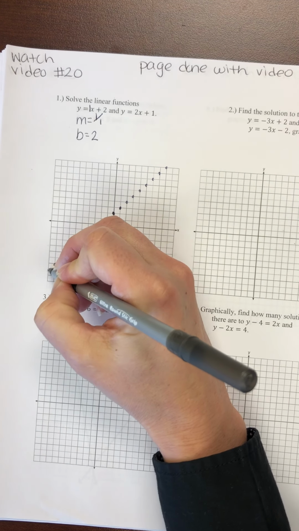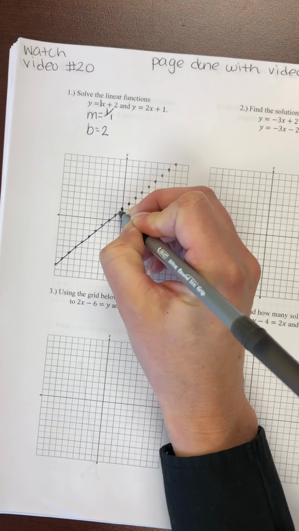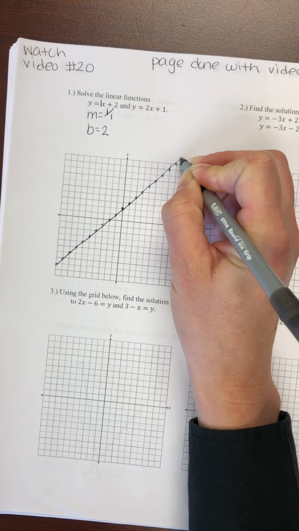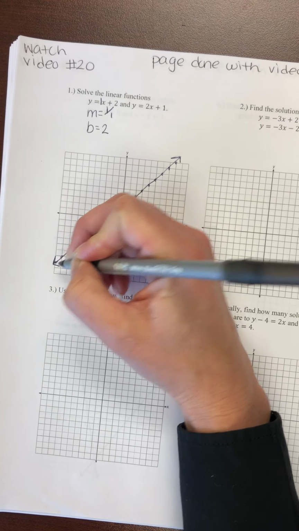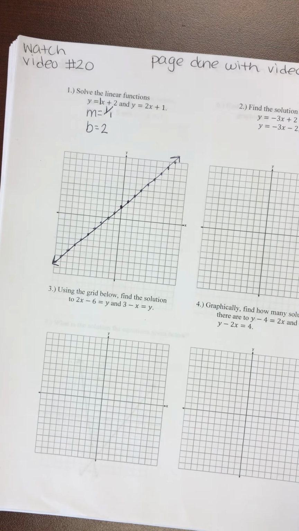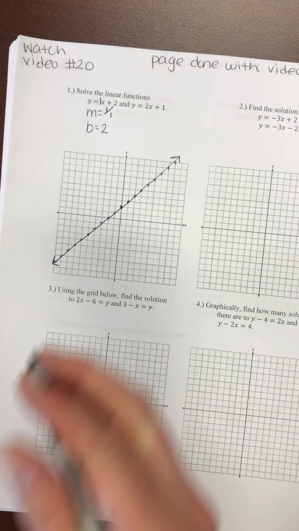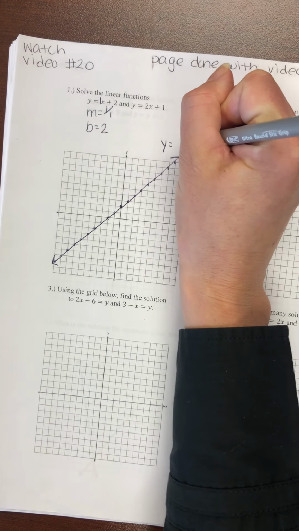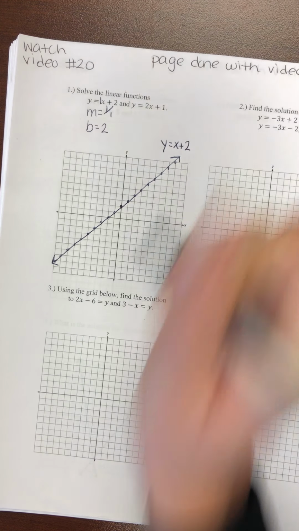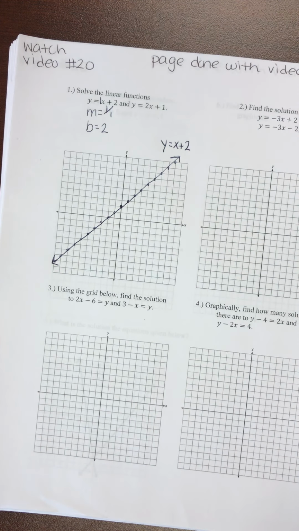I connect my points. I put arrows. And as I said before, this is why it's incredibly important to label, because we're going to graph more than one equation, so we need to know which equation goes with which graph. So we're labeling y equals x plus 2.